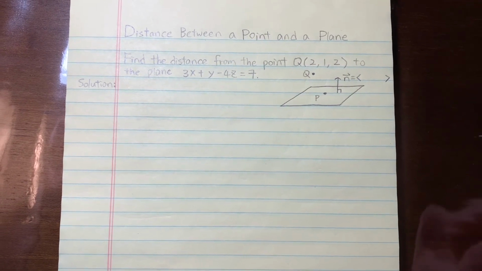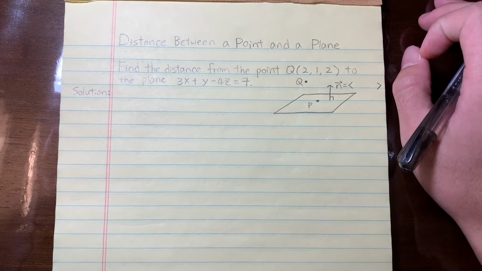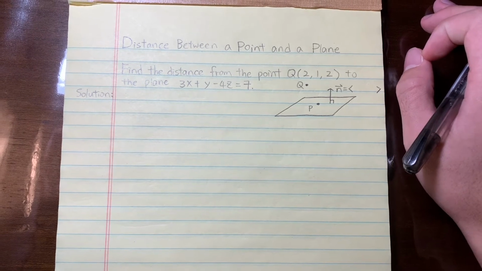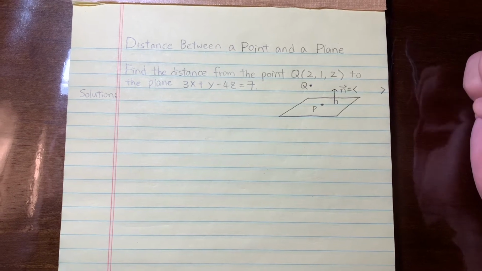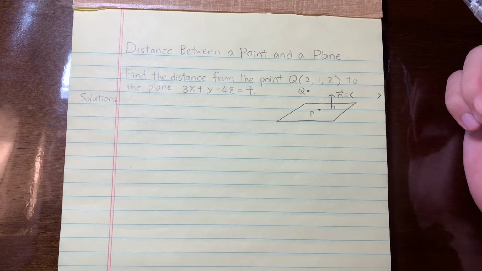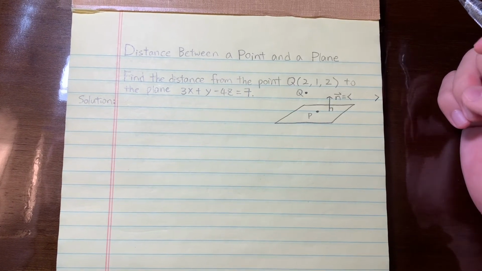So first of all, every time you see a plane equation, you'll have to identify the normal vector, which is simply the coefficients of the x, y, and z in the plane equation.